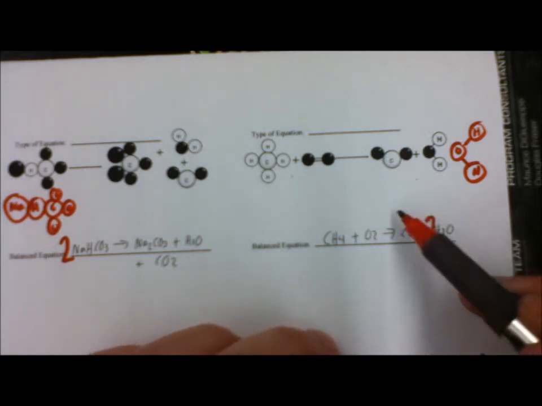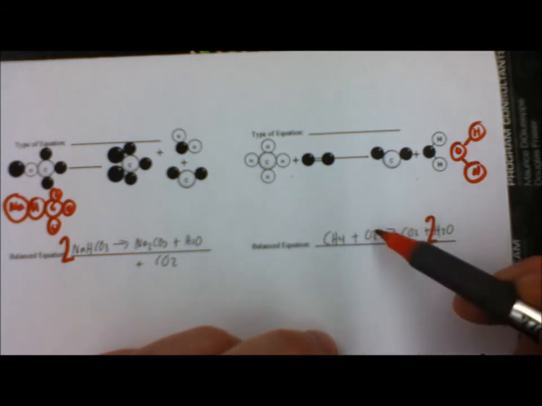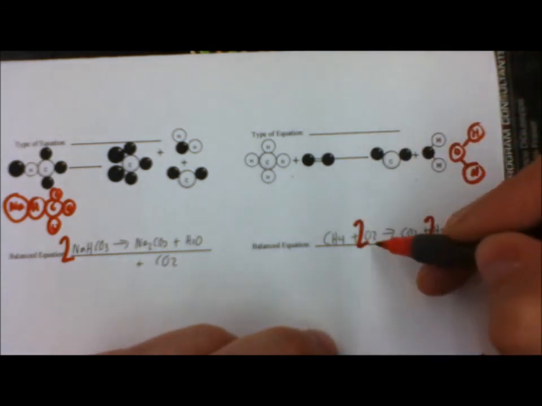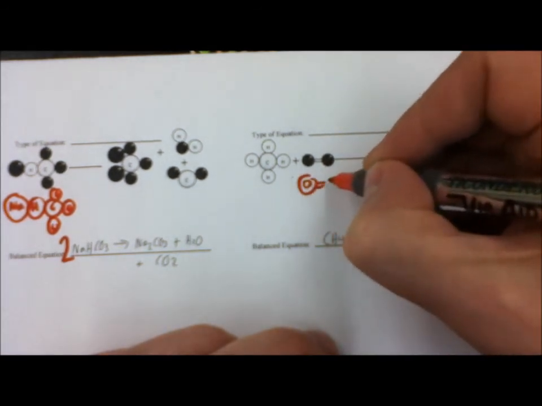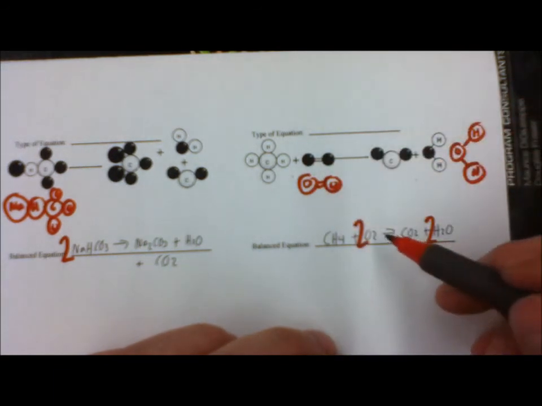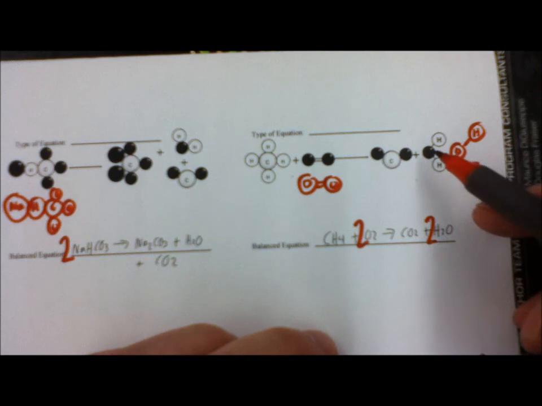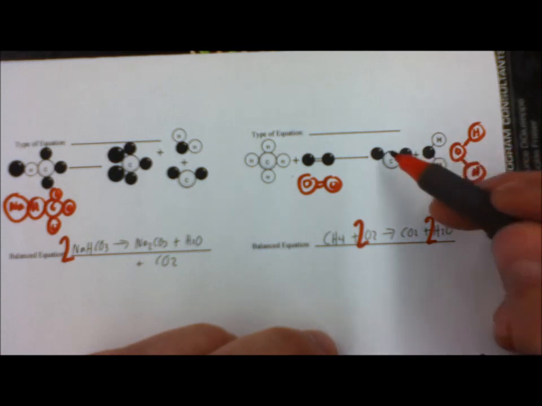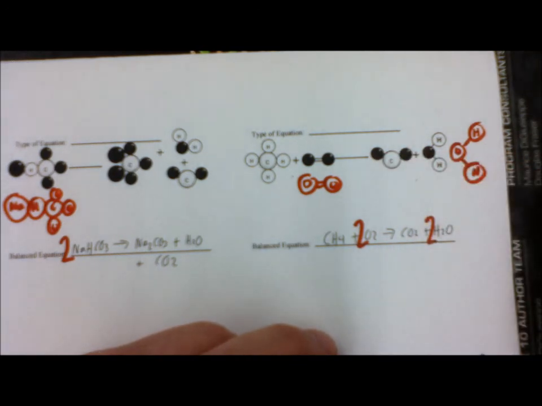The only thing we have left to check here is the oxygen, so let's count those up. We've got 2 oxygens there, but don't forget about the water. 2 times this oxygen gives us 2 oxygens as well. So we have a total of 4 oxygens there and only 2 there. If we put a 2 there, 2 times 2 gives us 4, so we'll add those oxygen atoms there. We've got 1, 2, 3, 4, and 1, 2, 3, 4. Now this equation is balanced.